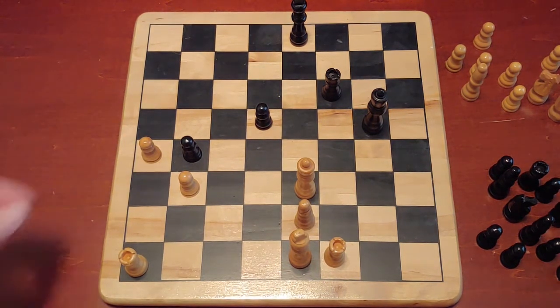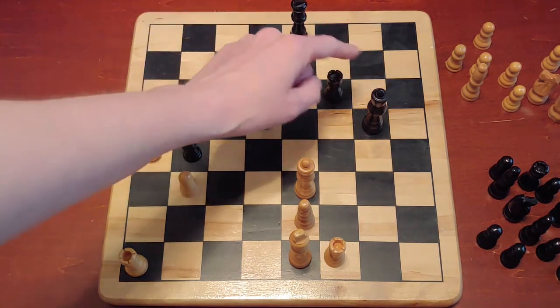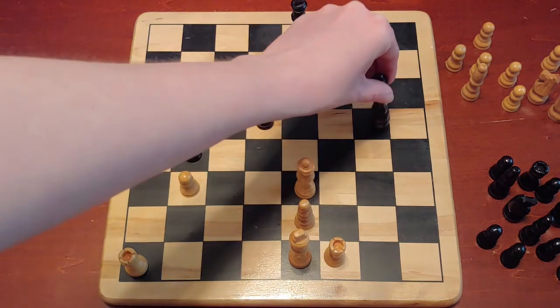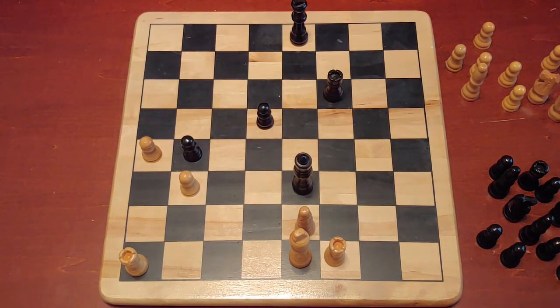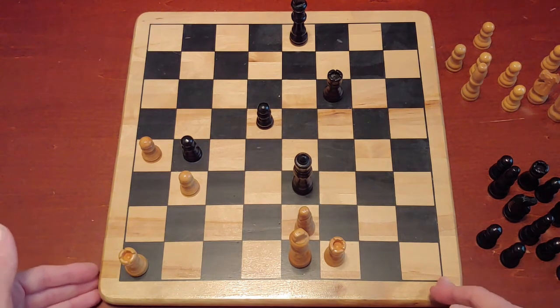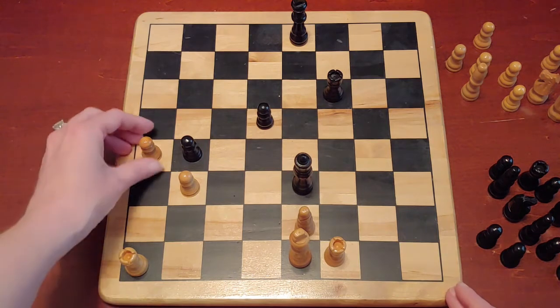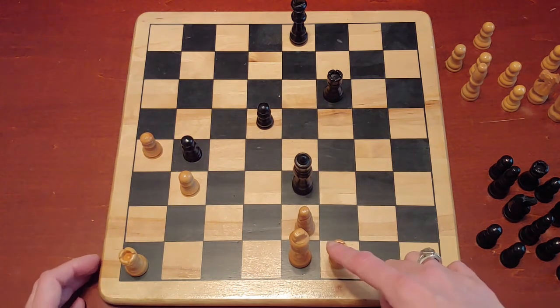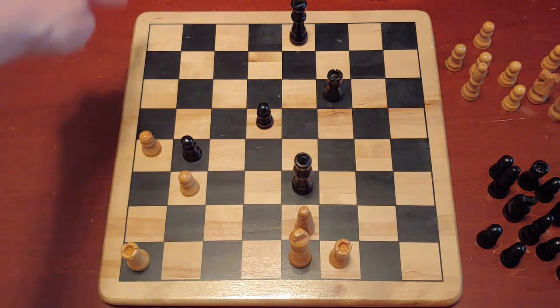Now it's my opponent's turn. My opponent could move their king, could move the rook, could move the queen, have queen capture queen. And now it's my turn. And from here, I'm limited on what I can do. I can move this rook, this rook could take that rook, this pawn can move forward.